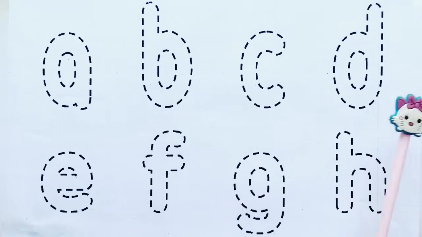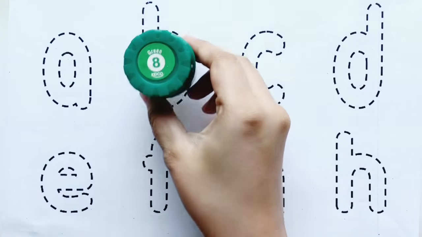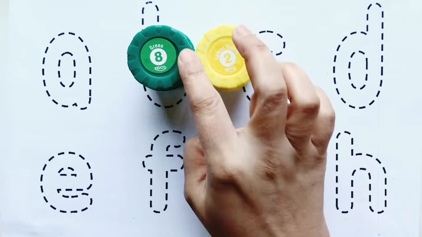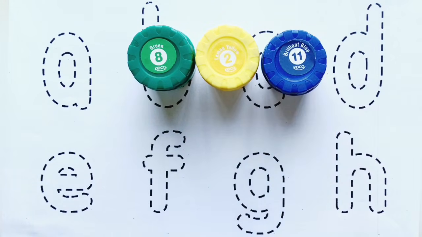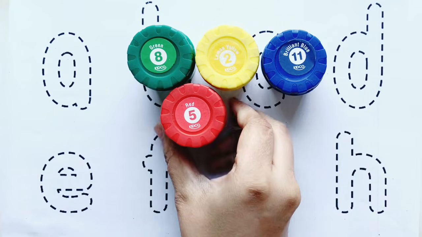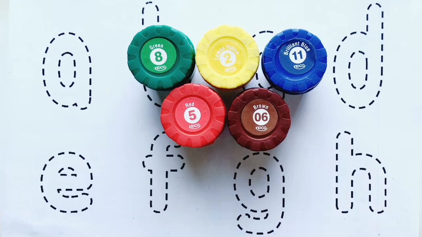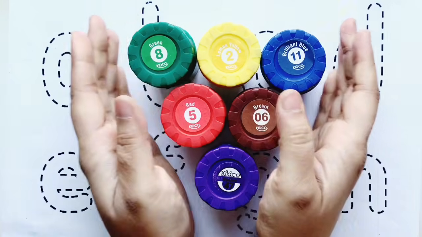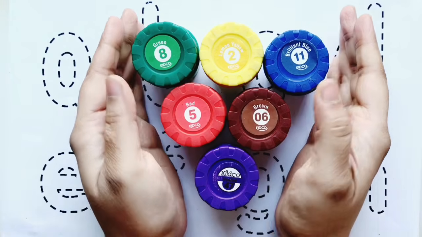Learn colors name. Let's go. Green color, yellow color, blue color, red color, brown color, and purple color. I learned lowercase letter A to H.